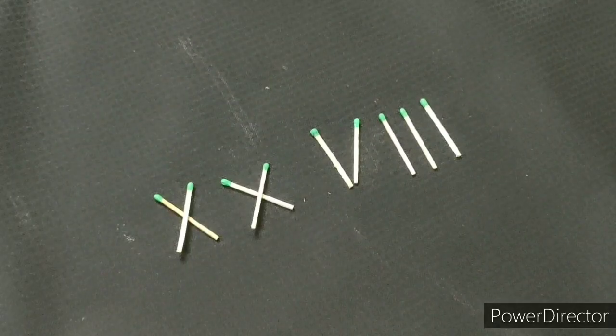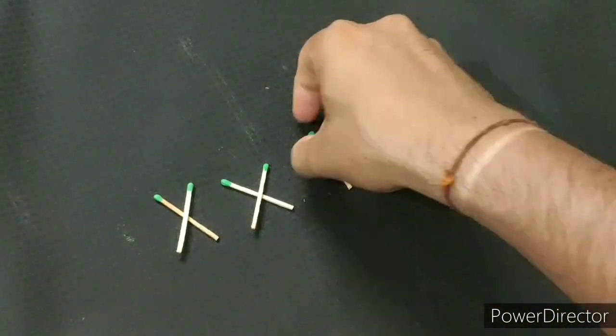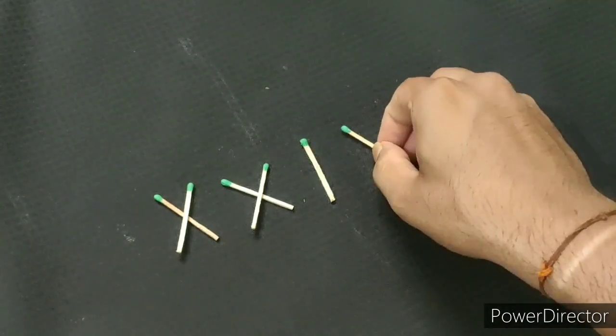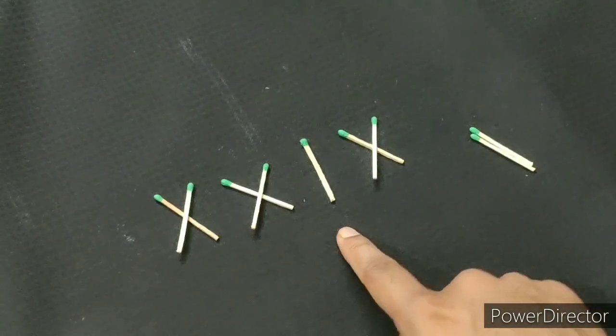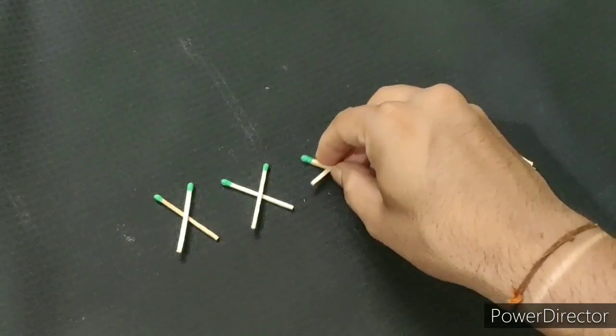Okay, no need to worry. 28, and after that this one is 20, and 10 minus 1 is 9, 29, and 30.